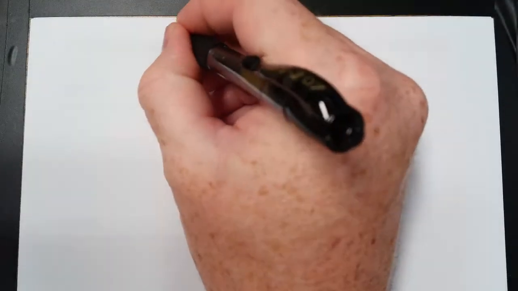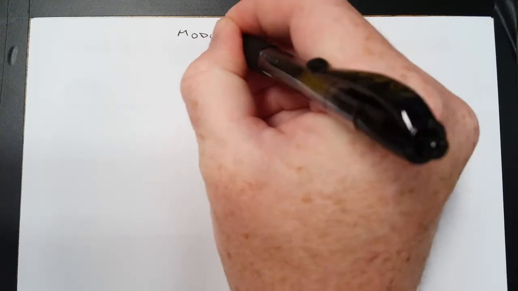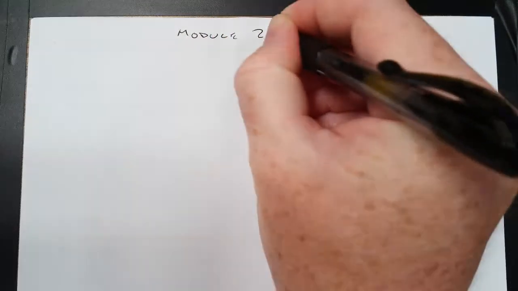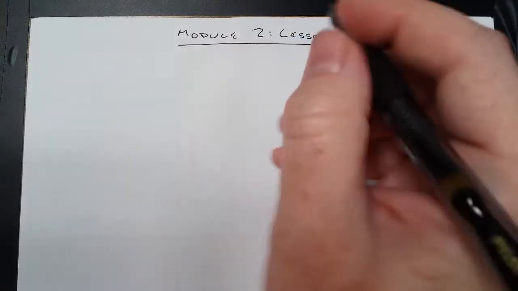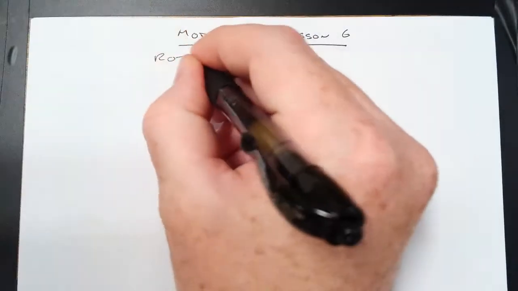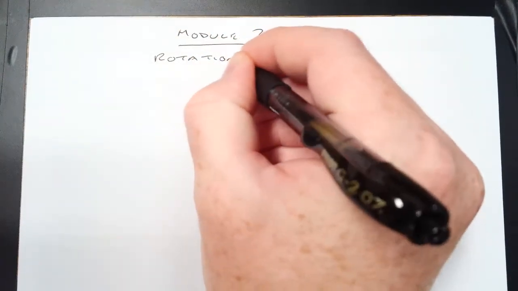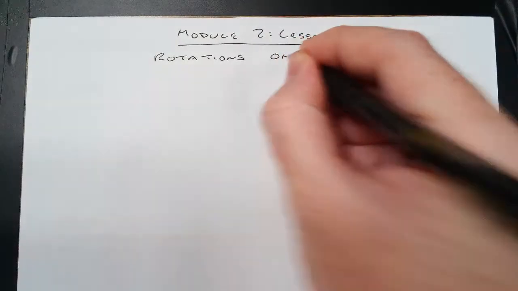Okay, class, welcome to another math lesson. Still in Module 2 of Eureka Math. Lesson 6 this time. Lesson 6 is going to be about rotations again, but we're going to look at a very specific rotation today.